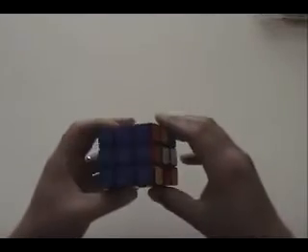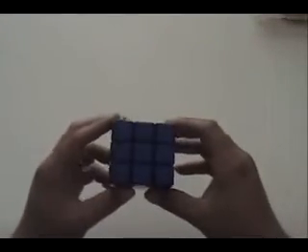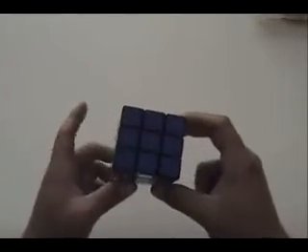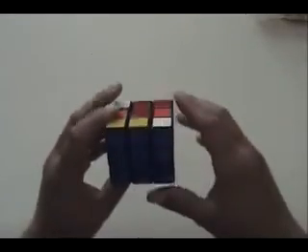There's one last thing I wanted to go over real quick. A lot of people, when they try to solve this cube on their own, think that you solve one color at a time.